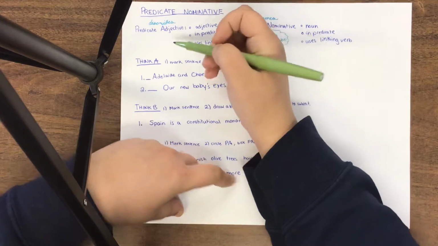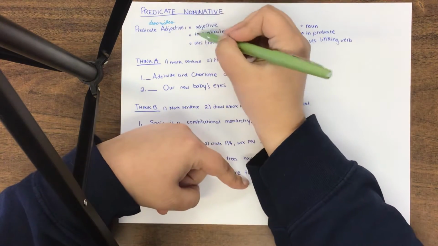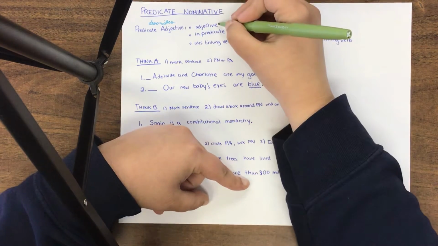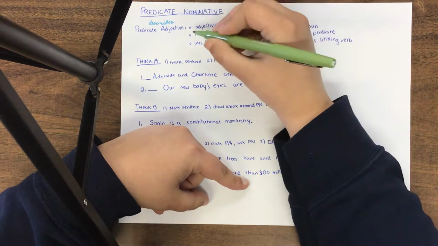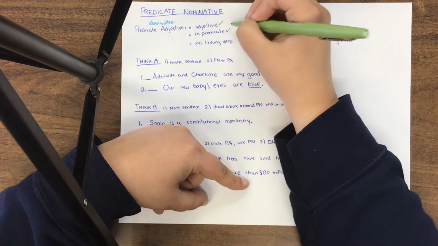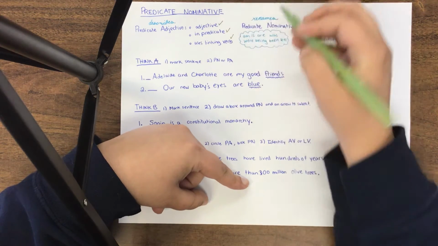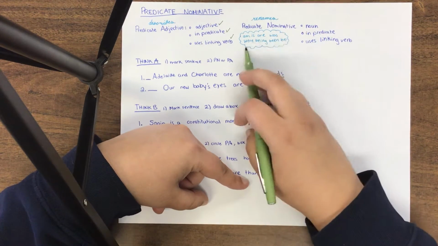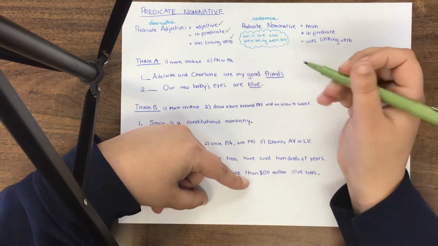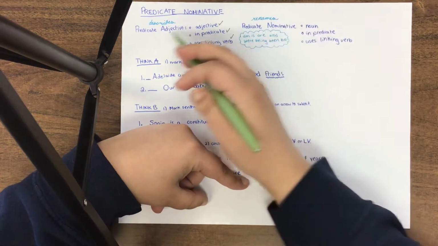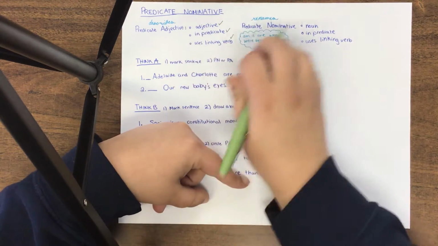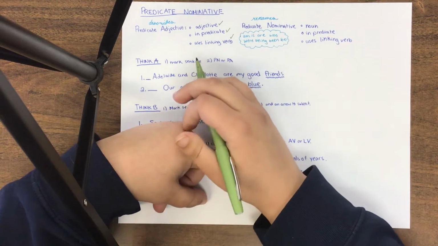In order for a word to be a predicate adjective, it needs to follow 3 rules. First of all, it needs to be an adjective. Second, it needs to be in the predicate, or after the verb. And third, it needs to use one of the linking verbs like am, is, are, was, were, being, been, and be. Those words are used after predicate adjectives. They also might have something to do with the predicate nominatives as well.